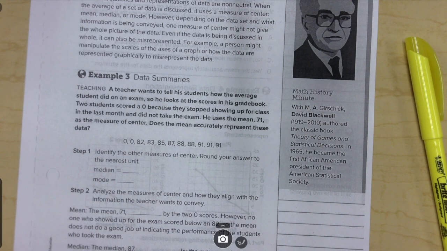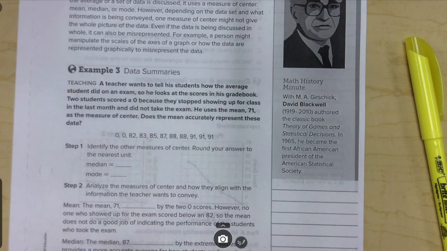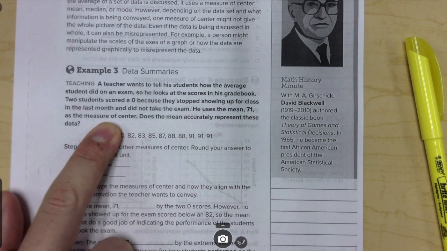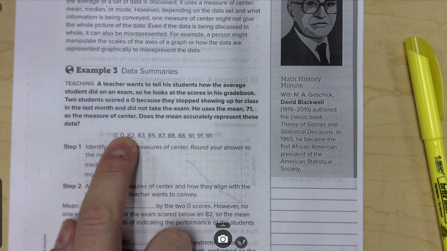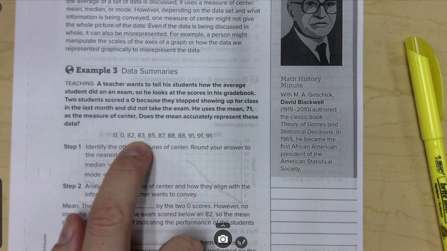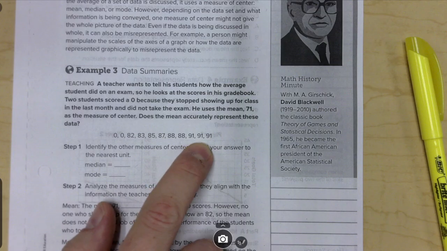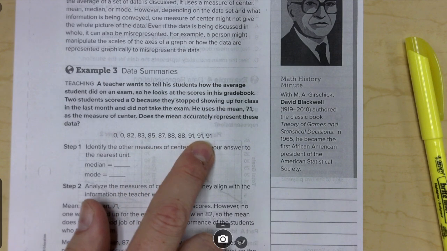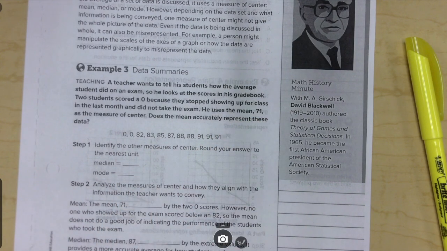Does the mean accurately represent these data? Not really. By including these 2 zeros, it's absolutely tanking these results. If we take a look right here, if we get rid of those 2 pieces of data, everything is 80 or above. I'd say probably looking at this, probably upper 80s is the average. This is saying 71. That means that most of the people in the class are just barely getting a C, which is not the case.